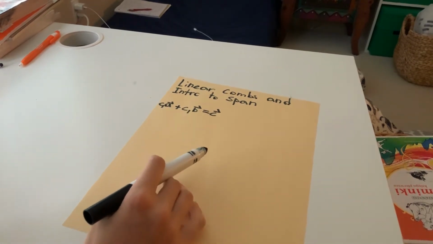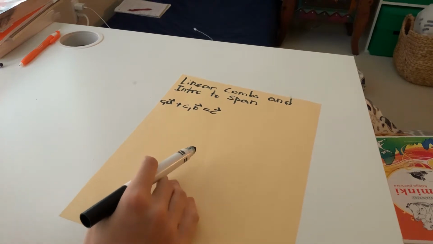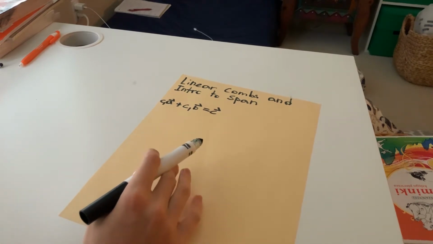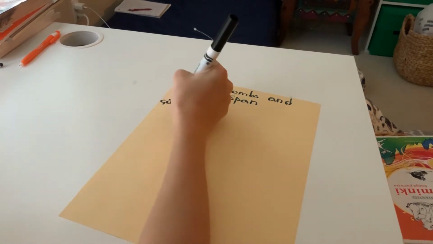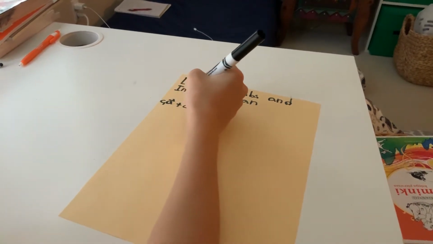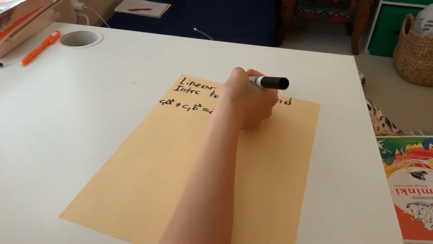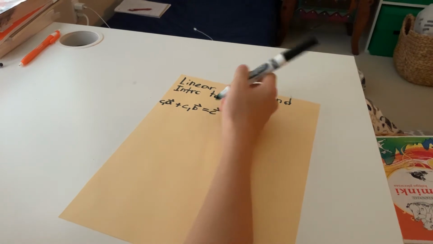But whenever we're looking at span, you want to fully understand all the values of c and basically what that spans.